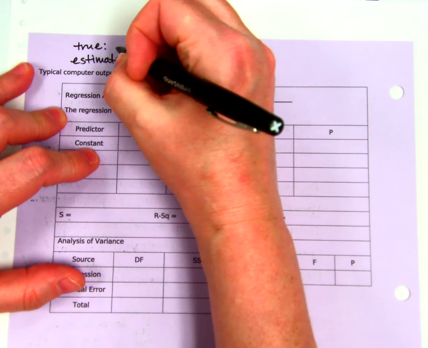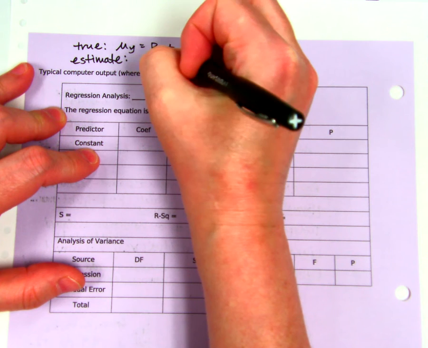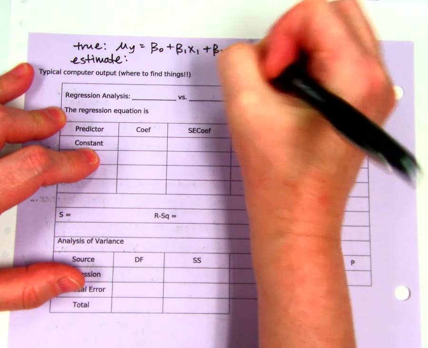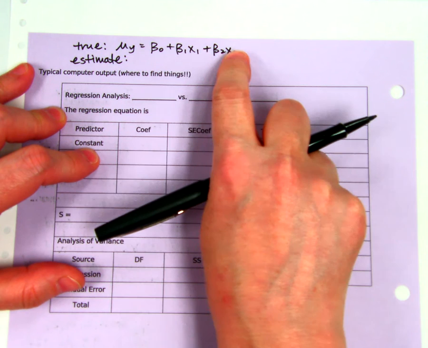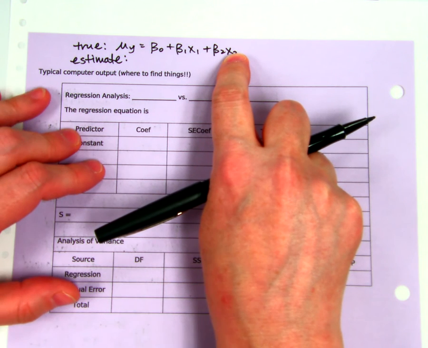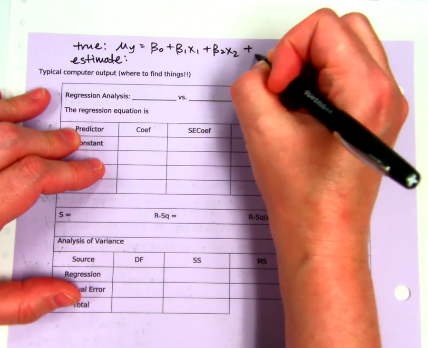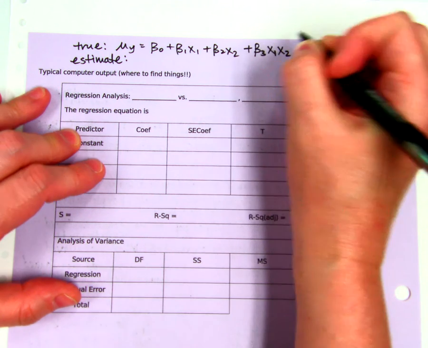The true equation looks like mu y equals beta 0 plus beta 1 x1 plus beta 2 x2. That's the kind we did first, where we only had a quantitative and a categorical and 2 parallel lines. And then when we changed it to not being parallel lines, we added an extra piece. That was the x1, x2 interaction.